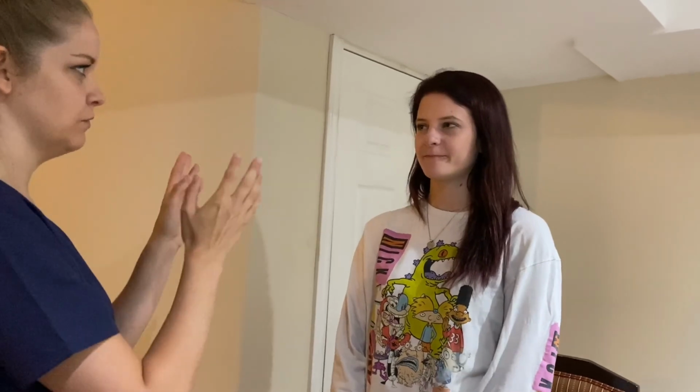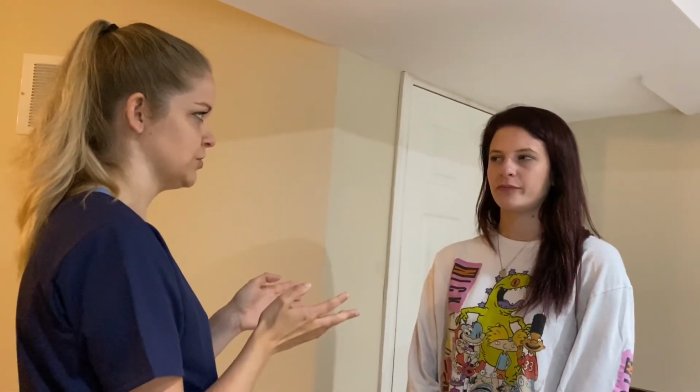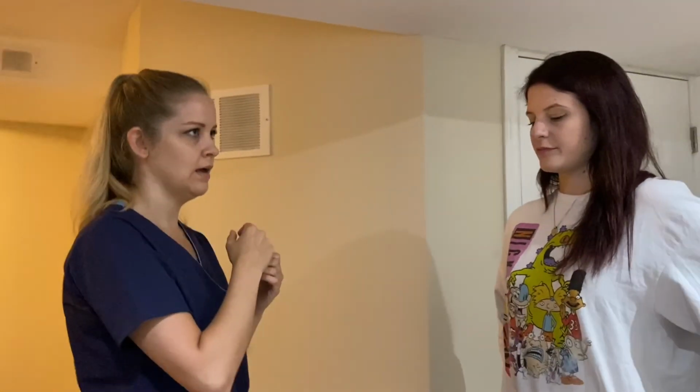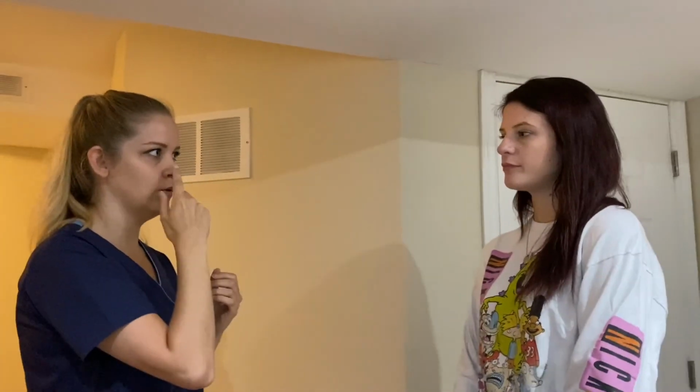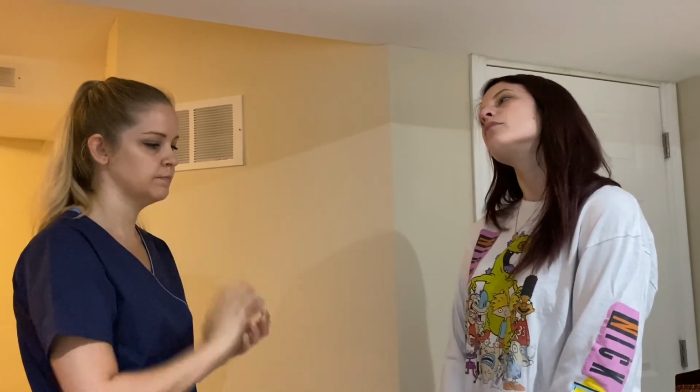So we're looking for symmetry of the face during the facial expressions, which we saw with this patient. But for our case study, they might not be able to do the facial expressions on the right side. They might have a flattened nasolabial fold from the nose to the mouth on the right side as well, from face drooping and loss of muscle strength.